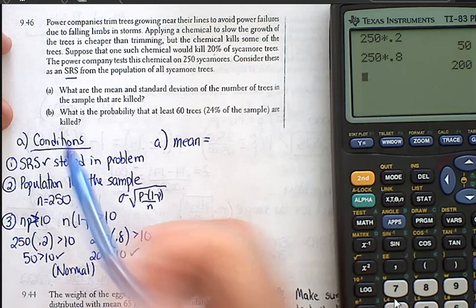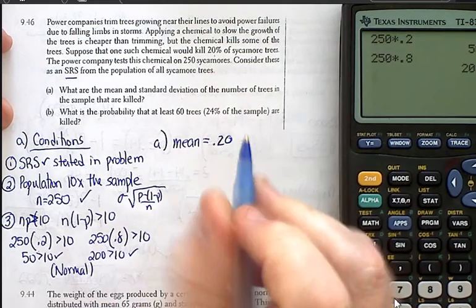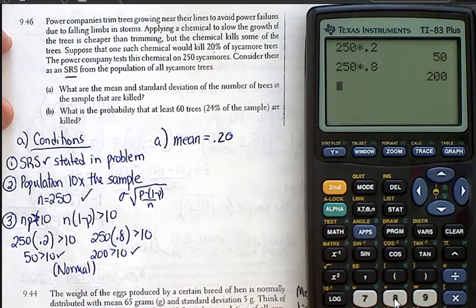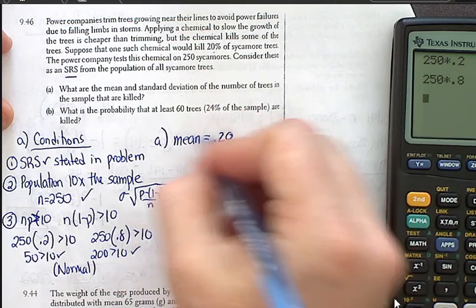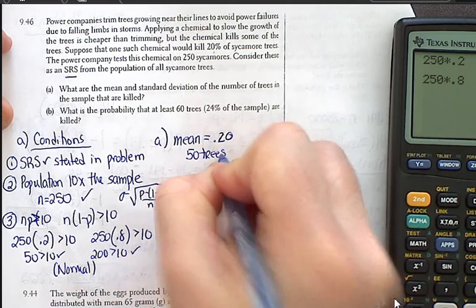So the mean is going to be 0.20, and if the question wanted to know exactly how many trees, 250 multiplied by 0.2 gives us 50 trees.